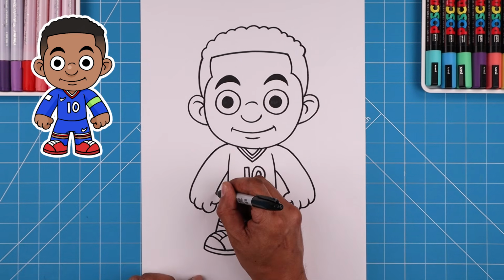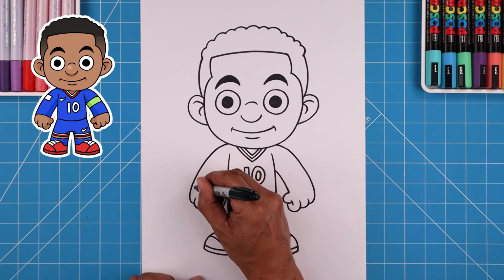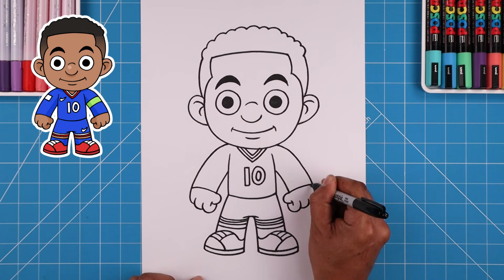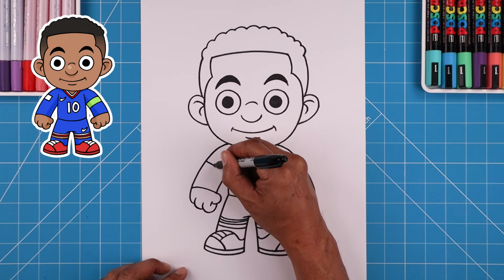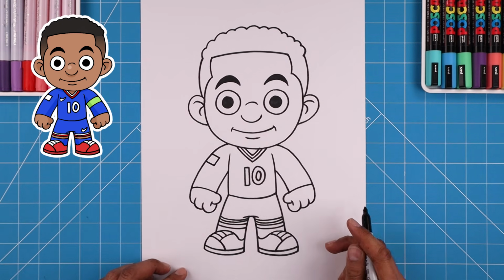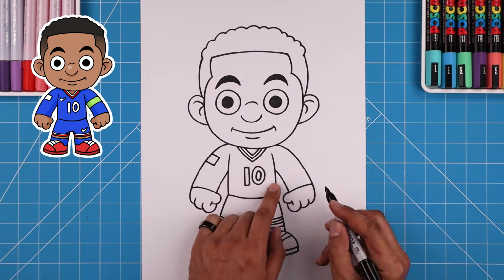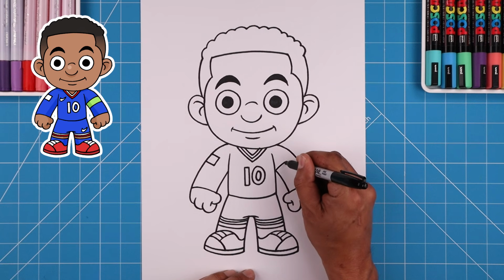Let's go back to the thumbs. We're going to curve the sleeve, going up and then out on both sides. Now over on the left sleeve, we're going to add a patch with a rectangle coming in, up, and then out. Now over on the right arm, along the top, we're going to add that band with 2 curves.